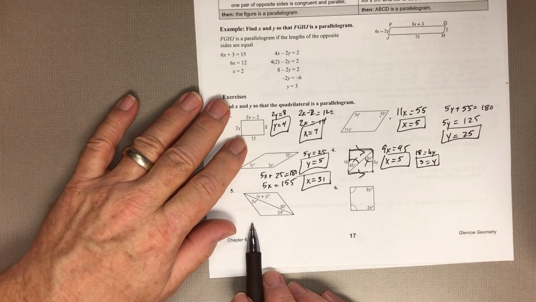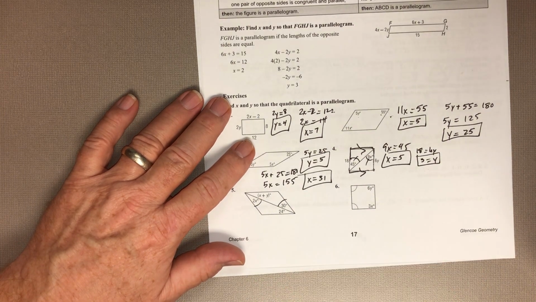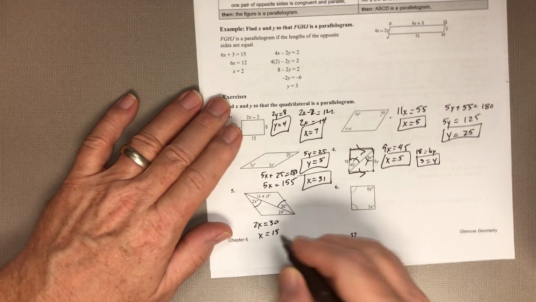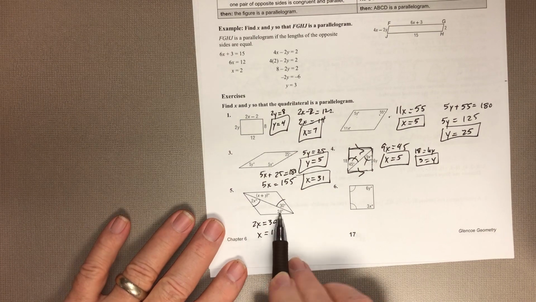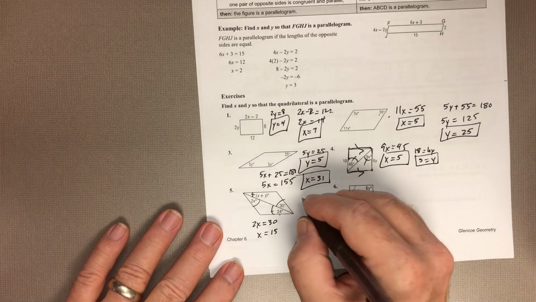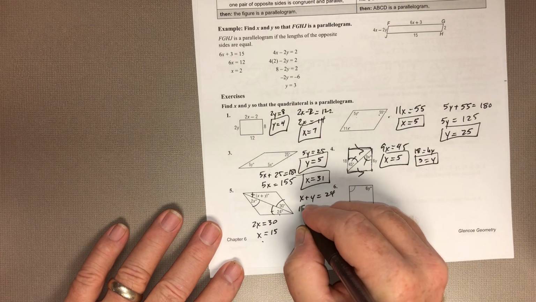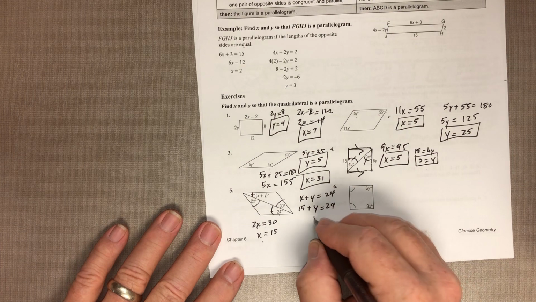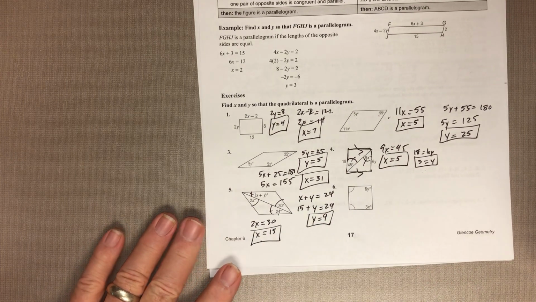All right, for number 5, you would know that 2x would have to be congruent to 30, so 2x would have to equal 30, which means x would have to be 15. Okay, all right? And if this is 24, then that angle and that angle would have to be congruent. So x plus y would have to equal 24. I've got a value of x, 15. So 15 plus y would have to equal 24. Subtract 15, y would have to be 9. So there's your values for x and for y.